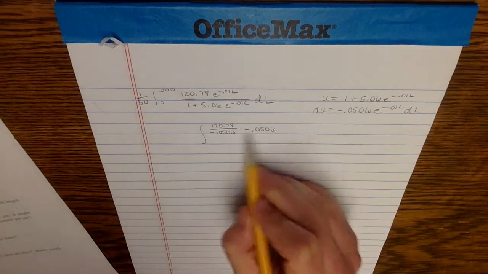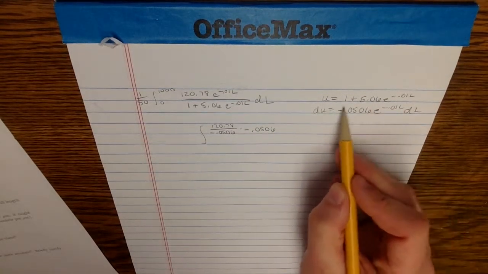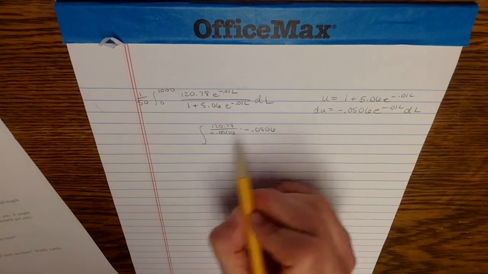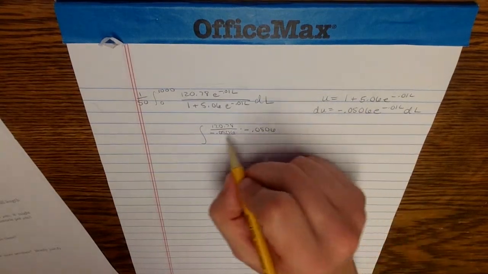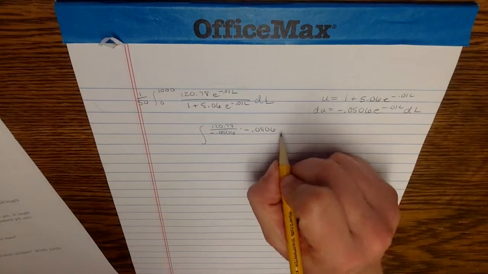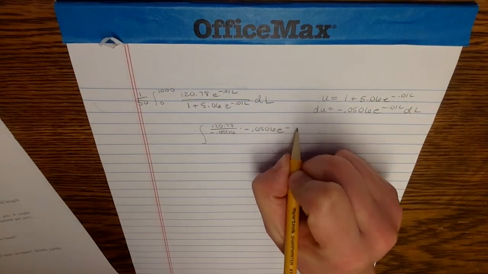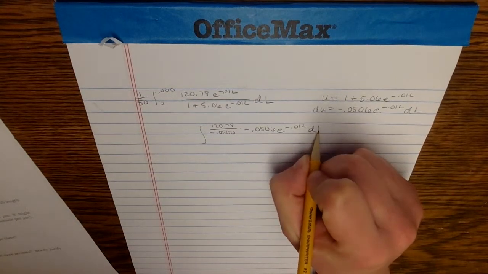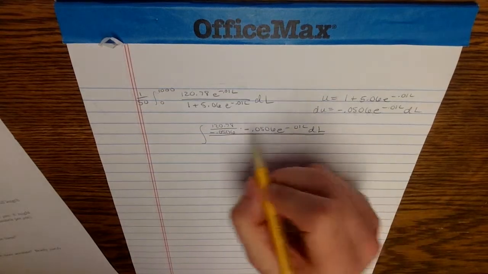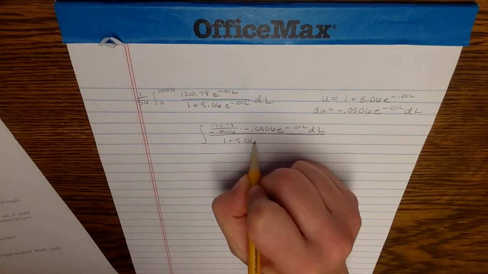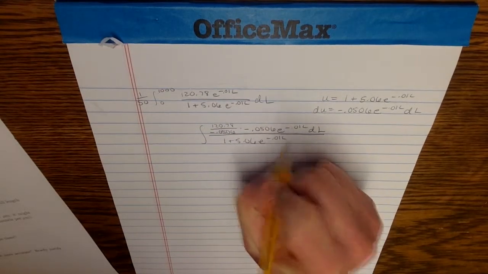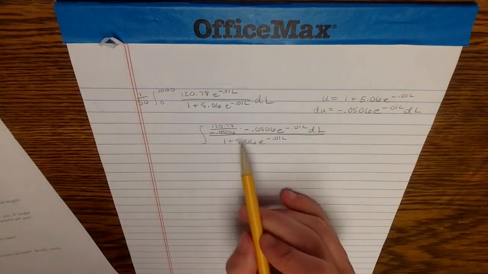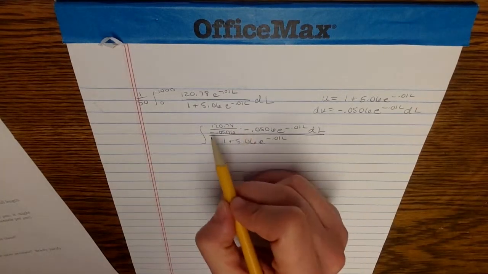Notice how I force the constant that I want here, du, to show up. I write it and I divide by it. So this is just multiplying by a form of 1. Times e to the negative 0.01 L dL all over 1 plus 5.06 e to the negative 0.01 L. Okay, so now we can clearly see we have a constant that we can bring out front.